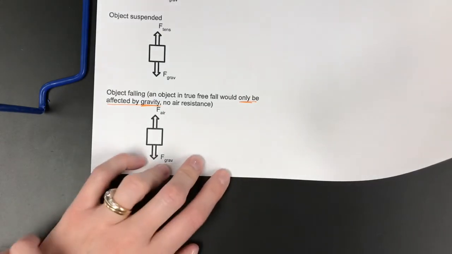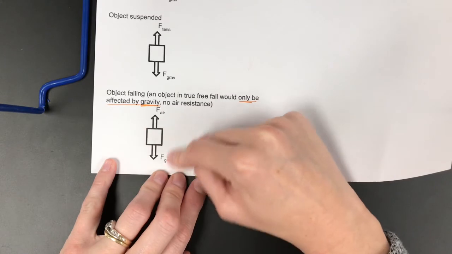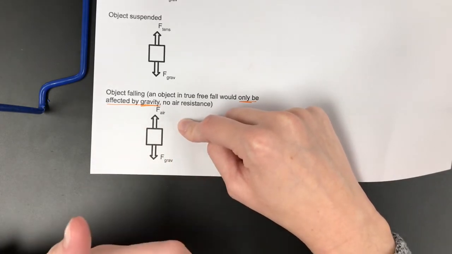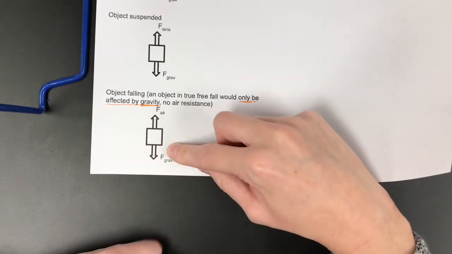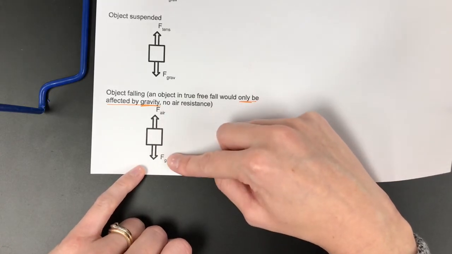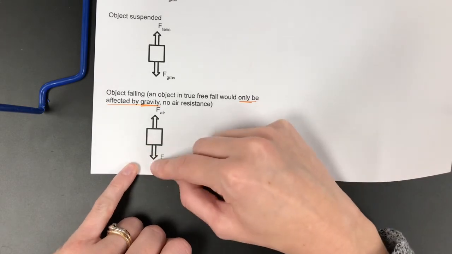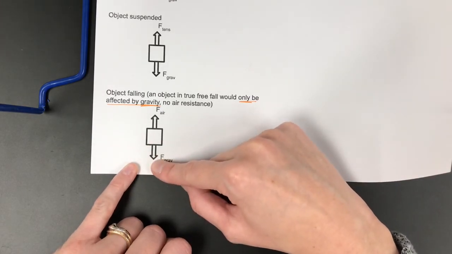Last one is if we have a falling object. This particular example includes air resistance. So we can say, maybe this is a parachuter. In this example, gravity matches air resistance. That means that if they are falling, they're falling at a constant velocity. If gravity were greater than air resistance, then they'd be accelerating downward.